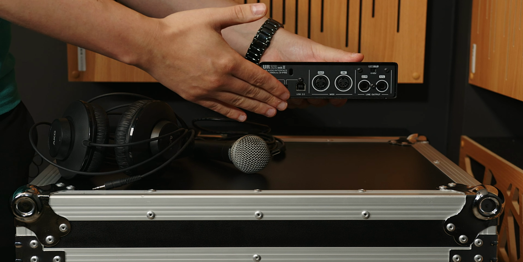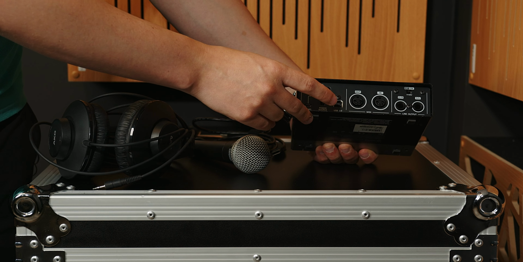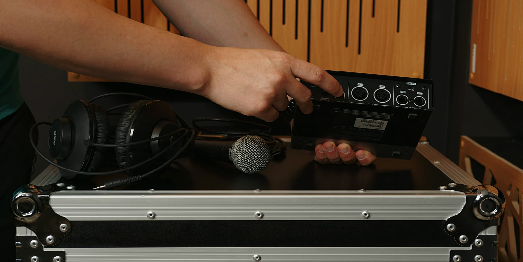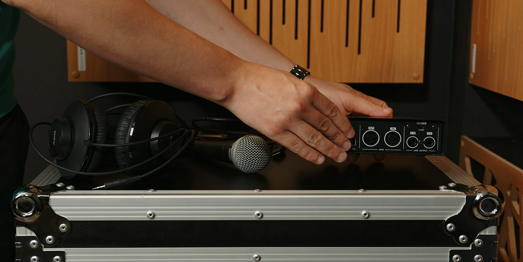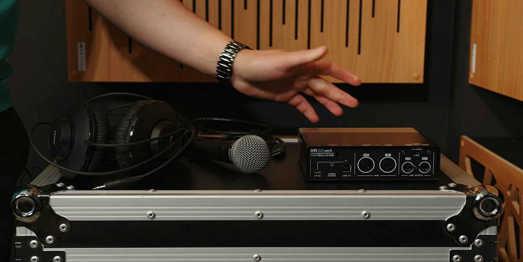Not all audio interfaces have this feature. You don't need to worry about that too much. And then we've got a USB-B connection on this particular one. However, newer models will have a USB-C connection. I'm showing this to you specifically, but I have another version of this one that has the USB-C. So the USB-C, if you know, is the one that normally plugs into your phone. That's the type of connection you would get.